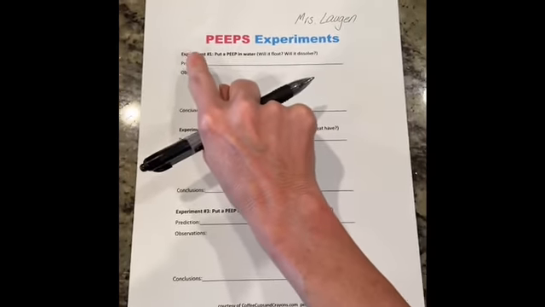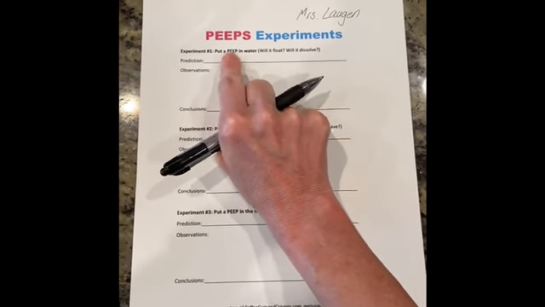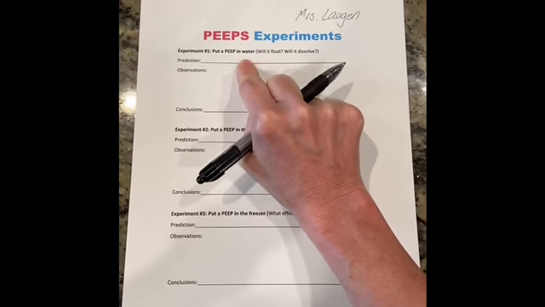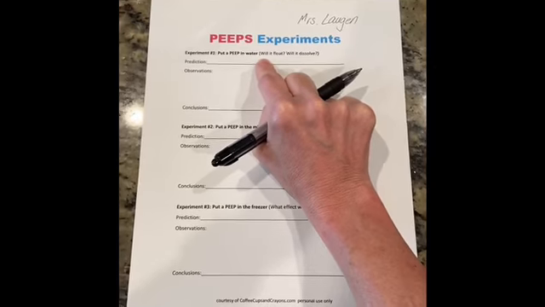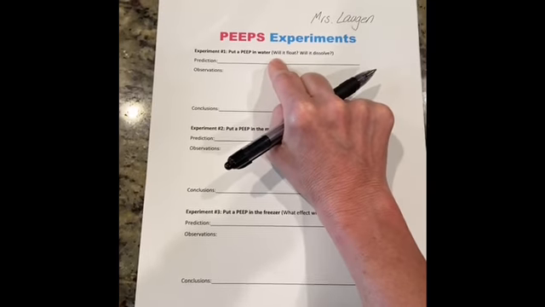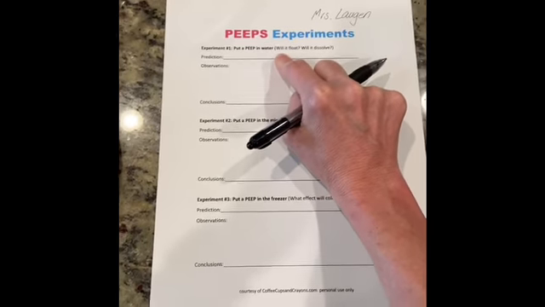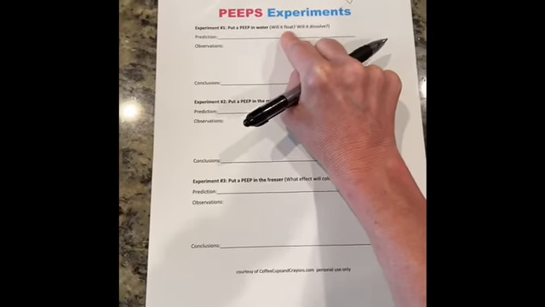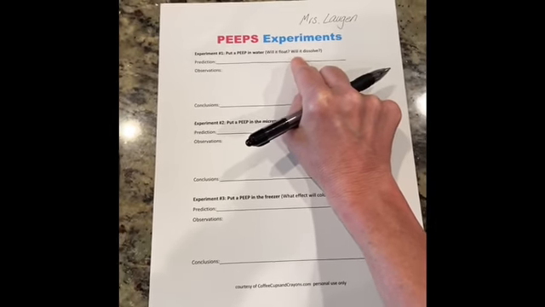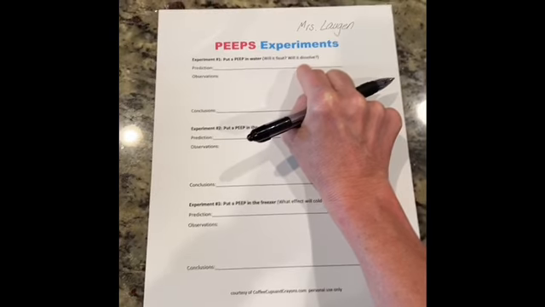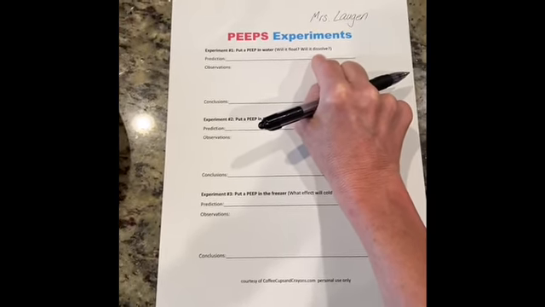So for our first experiment, we are going to put a Peep in water. Ooh, this will be fun. So we need to make a guess or a prediction or that big word hypothesis. And we are going to think about whether we believe that the Peep will float. Will it sink maybe? Will it dissolve? What does dissolve mean? That means like break apart.